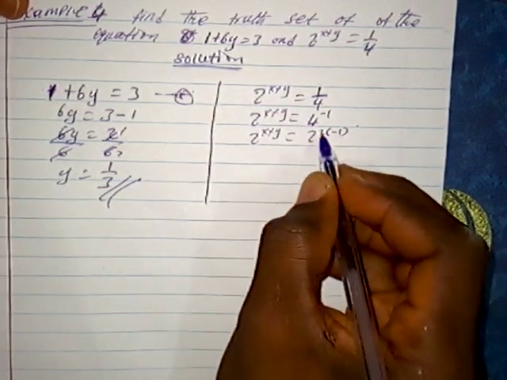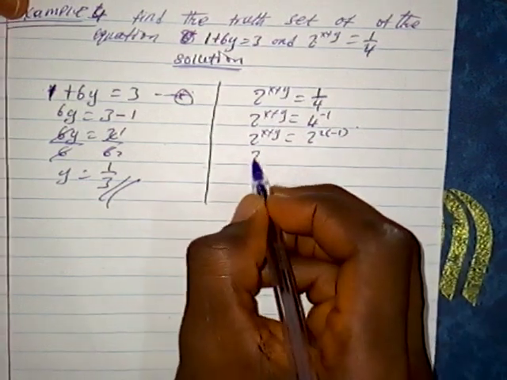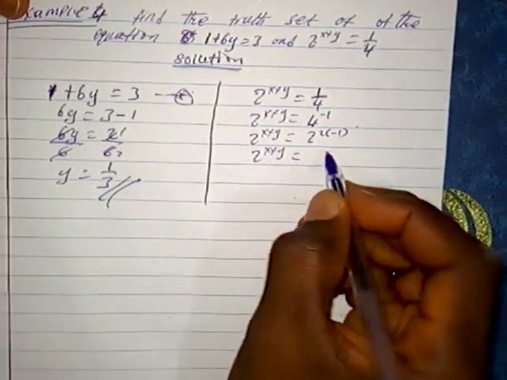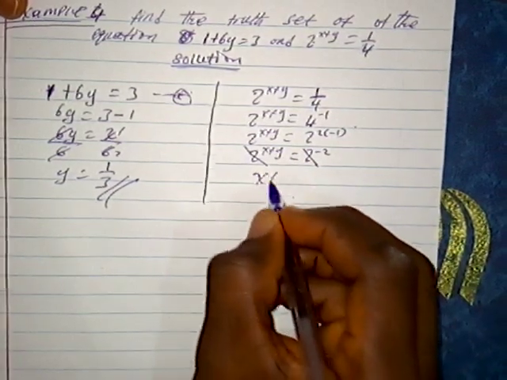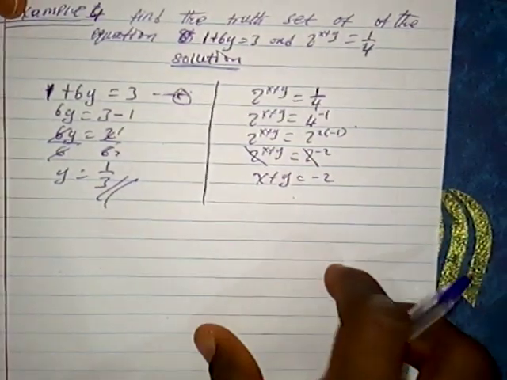You see 2 raised to the power 2 is 4. 2 raised to the power x plus y is equal to 2 raised to the power minus 2. This cancels this. What is remaining? X plus y is equal to minus 2.